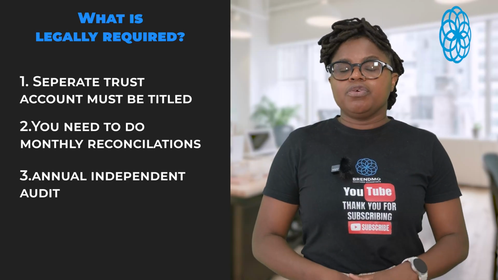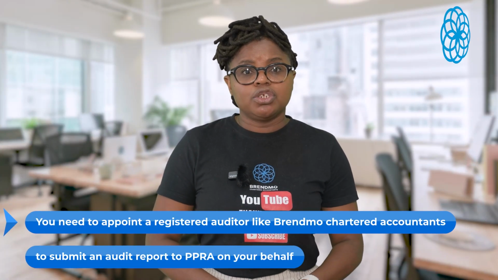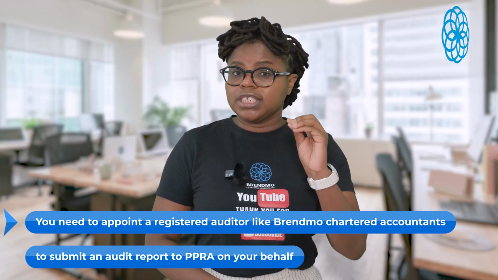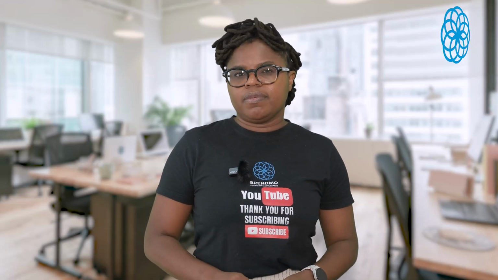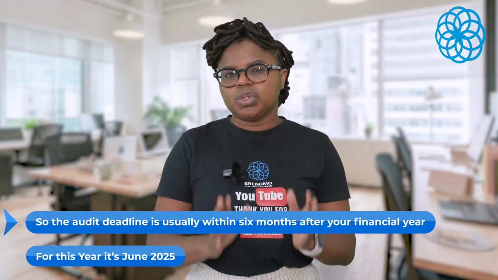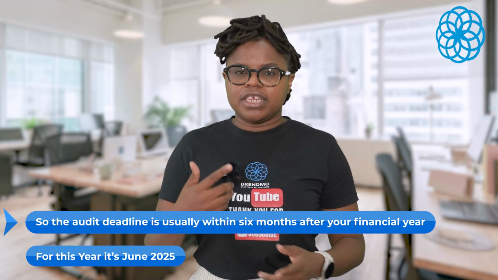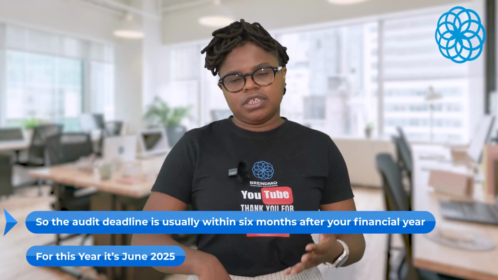Number three, annual independent audit. You need to appoint a registered auditor like Brainmore Chartered Accountants to submit an audit report to PPRA on your behalf. You don't submit yourself. The auditor submits on your behalf. So the audit deadline is usually within 6 months after your financial year end. I think for the year end for December, it's June, December, January, February, March, April, right? So it's 6 months.